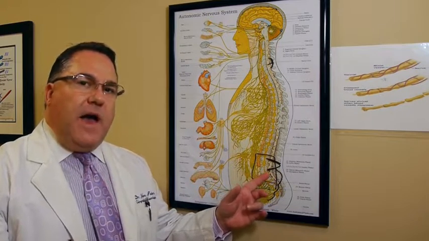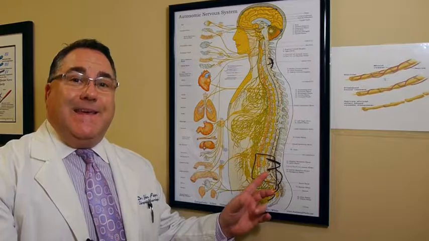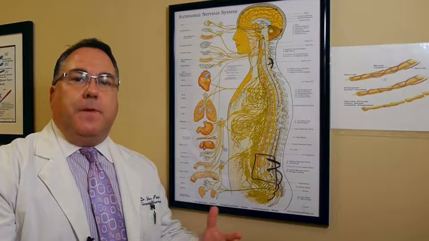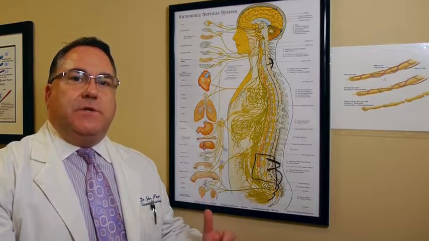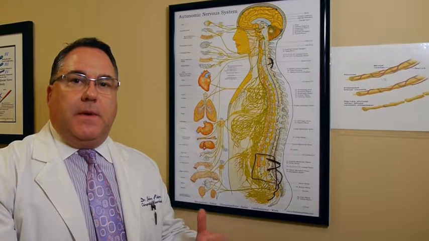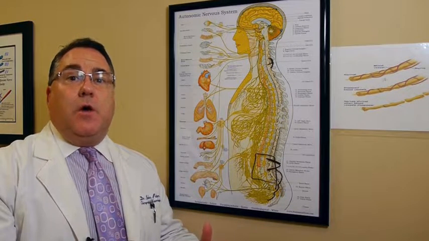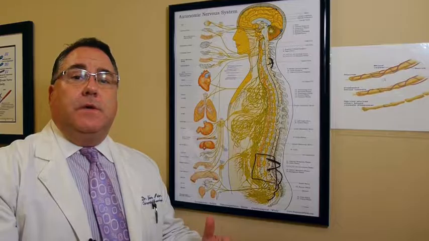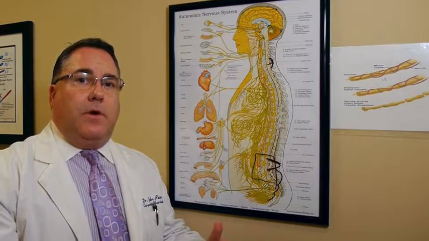Now, we also have to do proper stimulation and activation of the nerves to get them to heal. Most people know that nerves are electrical, so we use a very specialized, well-researched, proprietary electrical treatment called electronic signal treatment. And this has been shown in studies to reverse painful neuropathy and to regrow the nerves.